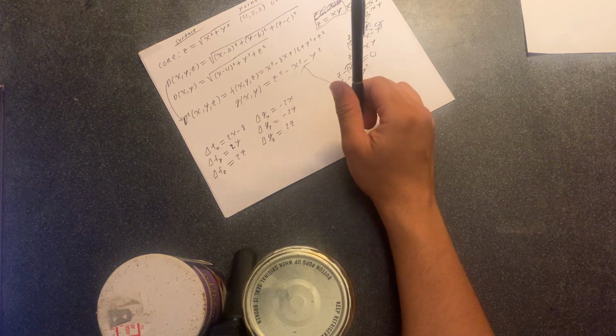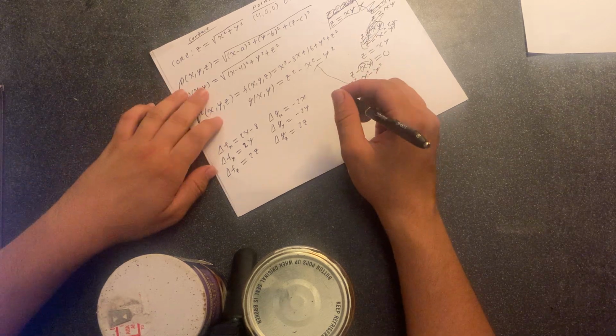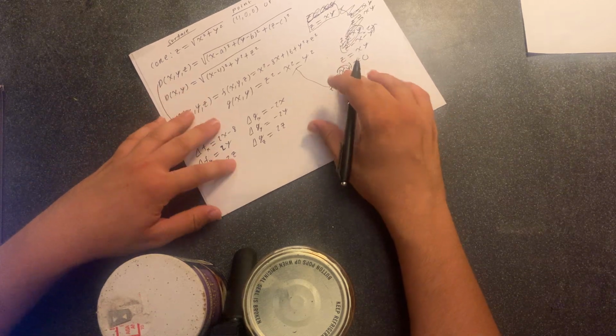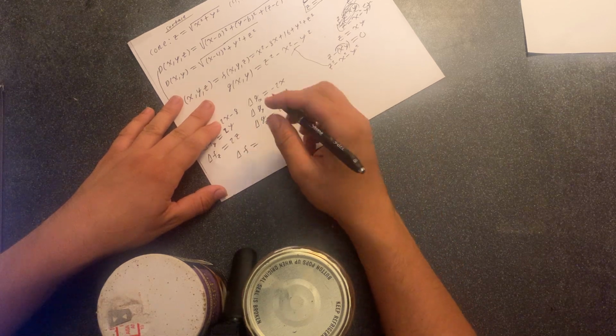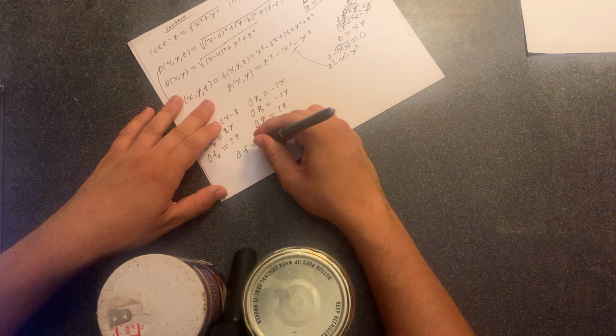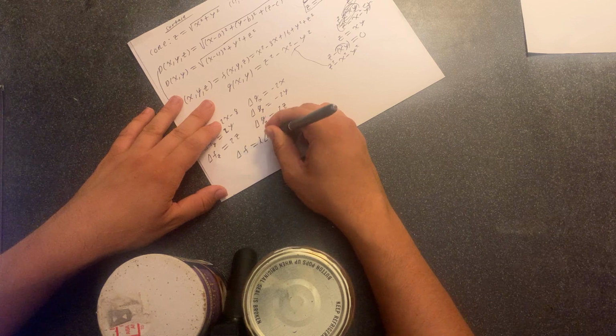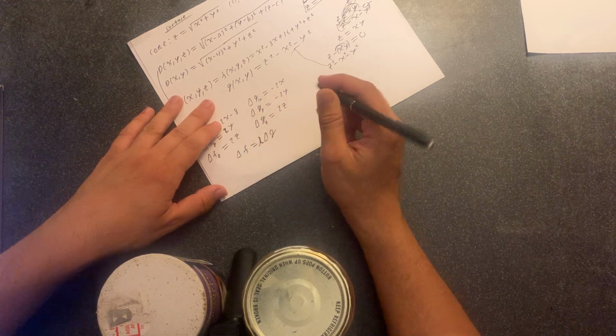All right. Now we got to find a critical point. So you got to know that the change of f is equal to lambda times the change of g, where we know that lambda is a constant.